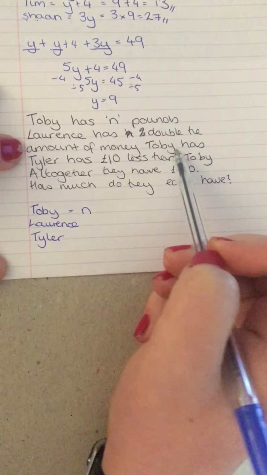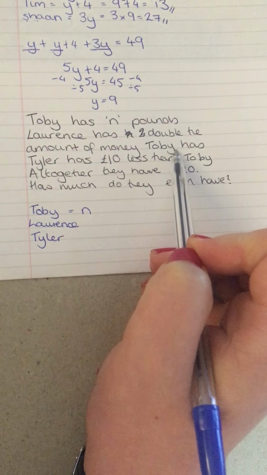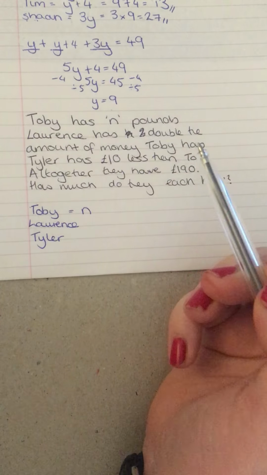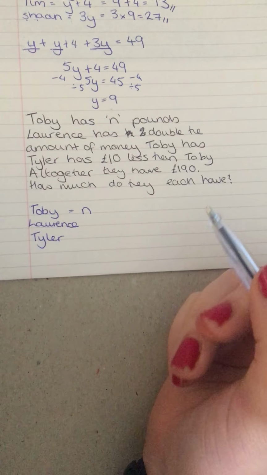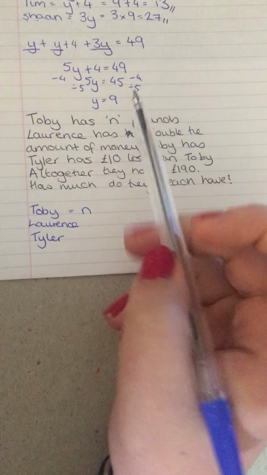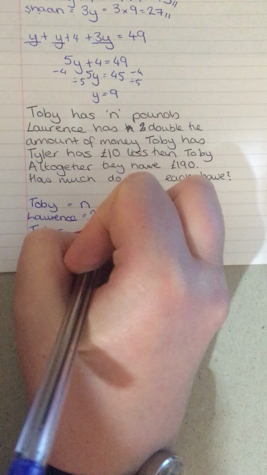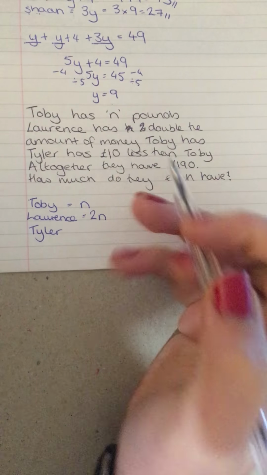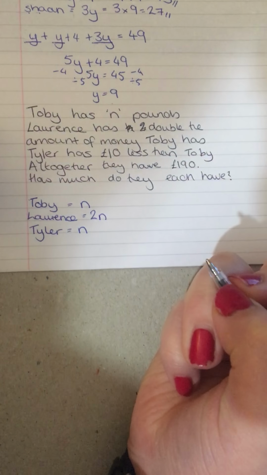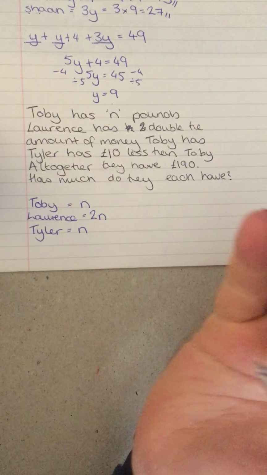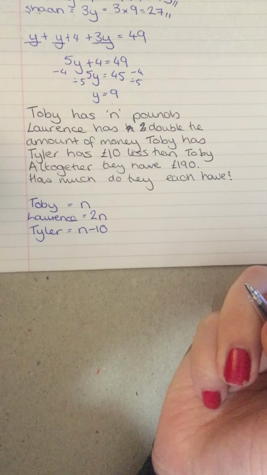Lawrence has double the amount of money Toby has. So if we were told that Toby had £10 and Lawrence had double, we'd do 10 times 2 to make 20. If we were told that Toby had £50 and Lawrence had double, we would do 50 times 2, which is 100. But we don't know how much Toby has, we just know he's got N. So we're going to do N times 2, which is 2N. Tyler has £10 less than Toby. So if Toby has N pounds, £10 less, what sum do we have to do? If it's £10 less, we take away. So we can say that Tyler has N minus £10.